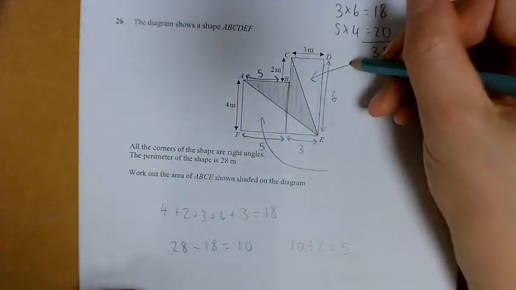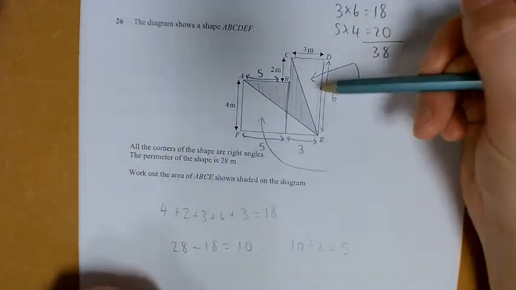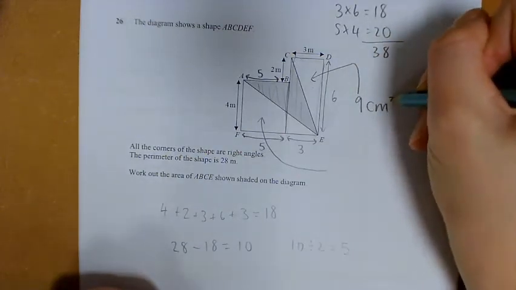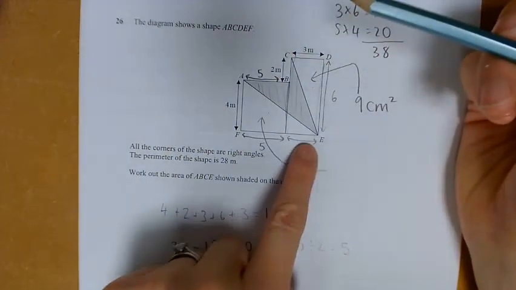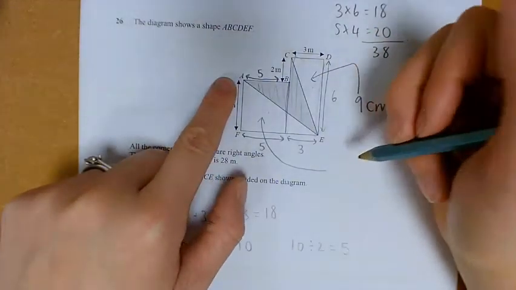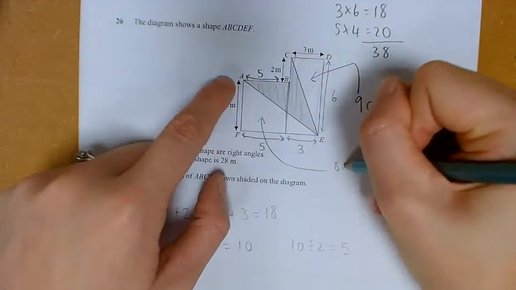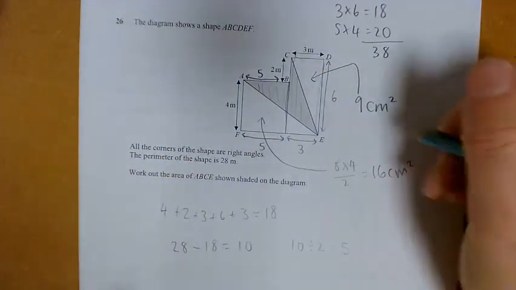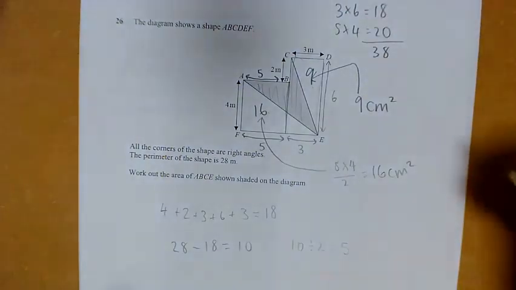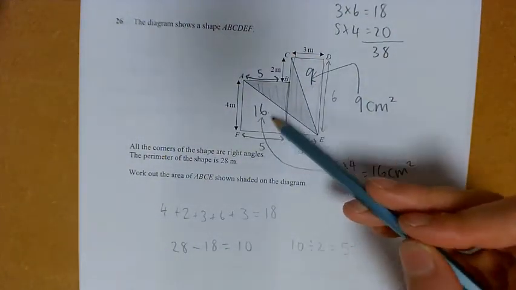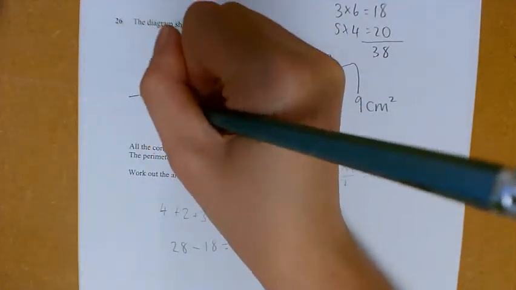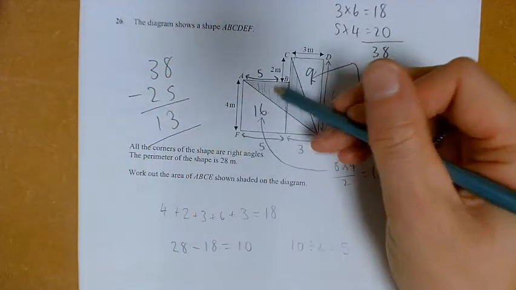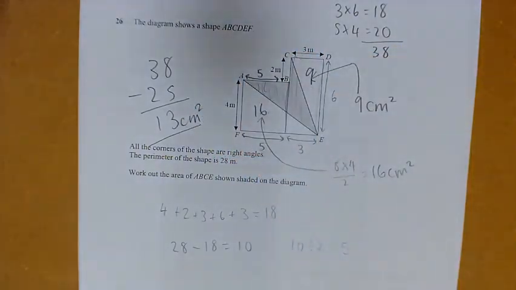Then we want to do the area of the triangles. So the area of this triangle would be 6 times 3 divided by 2, which is 9 centimeters squared. And the area of this triangle is 8 times 4 divided by 2. We always divide by 2 for a triangle. So 8 times 4, which is 32, divided by 2, which is 16. So I've got 16 for this triangle. I've got 9 for this triangle. And if we add those together, it's 25. 38, take away 25, is 13. So that's my final answer. The area of the grey bit must be 13 centimetres squared.